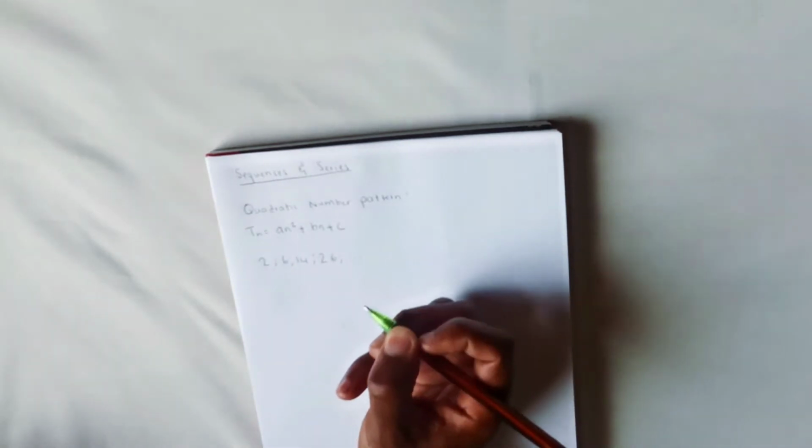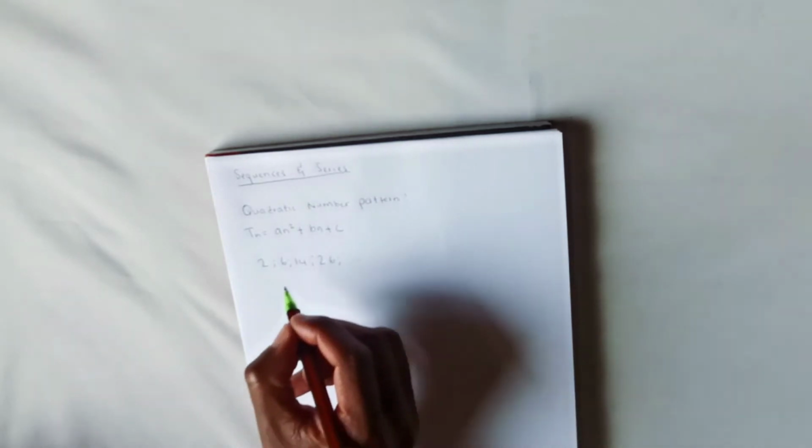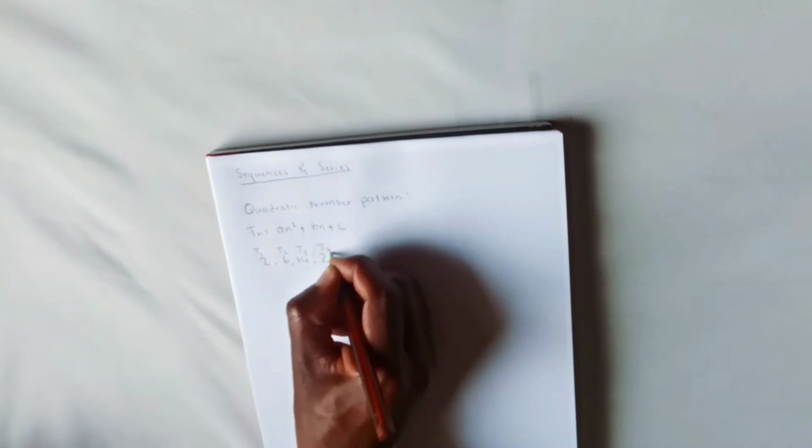Let's say we have the pattern 2, 6, 14, 26. If we do the first term's difference, this is T1, T2, T3, T4.